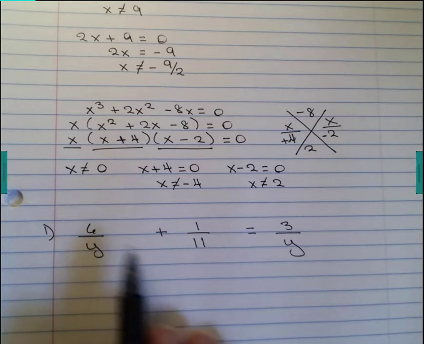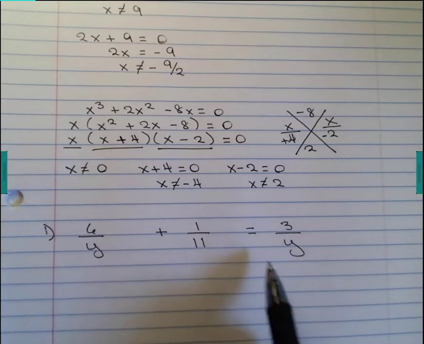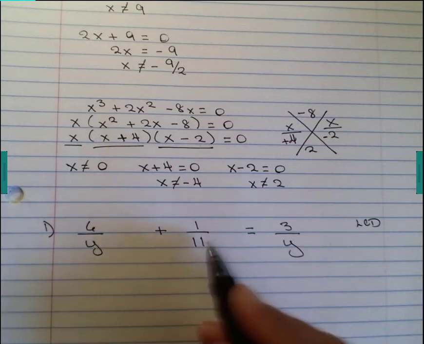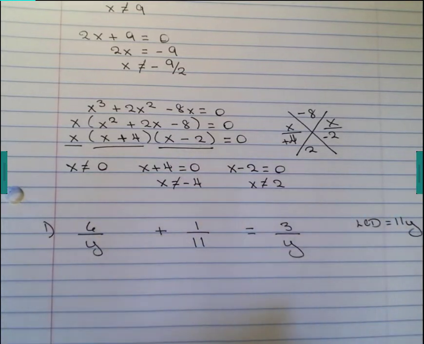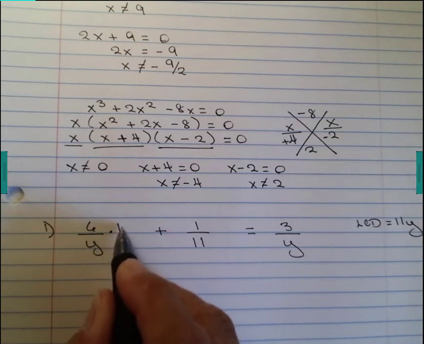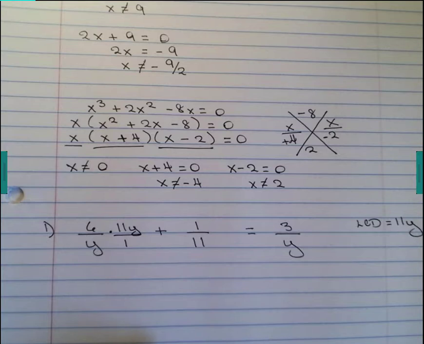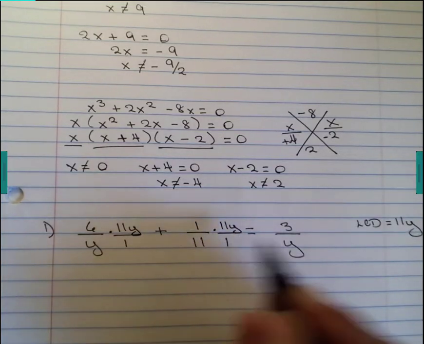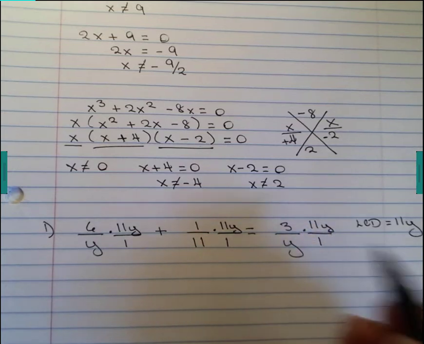Well, I have 3 denominators: y, 11, and y. So when I look for a least common denominator, I know I have to include what's in all of them. It's going to be 11y. So I'll multiply each term in the equation times 11y. Well, this is being multiplied by a fraction, so I'll write it over 1. This is being multiplied times a fraction. I'll write it over 1, and same thing here. It just makes it easier to see what you're doing.